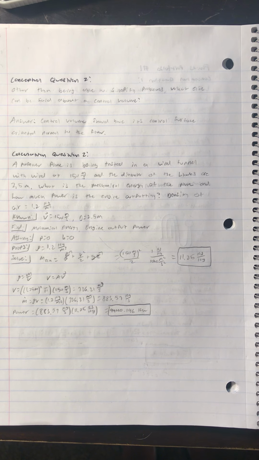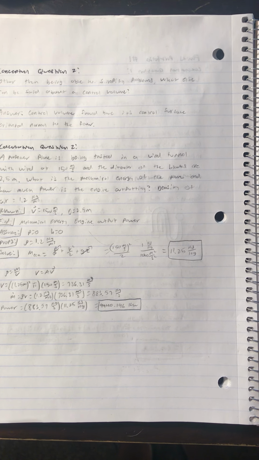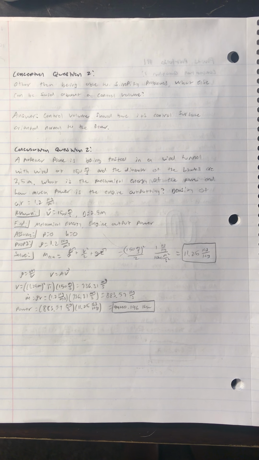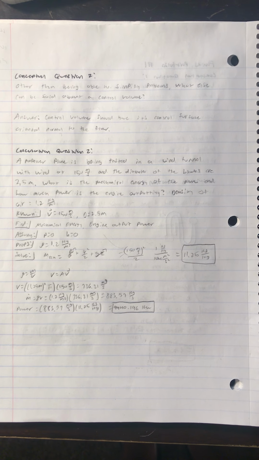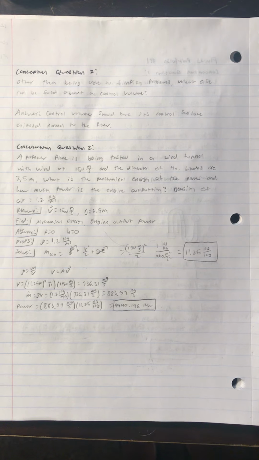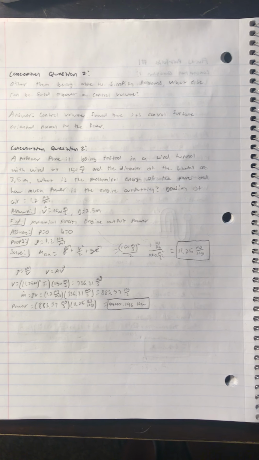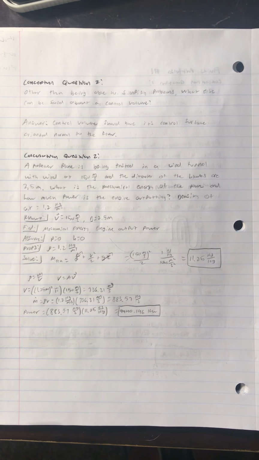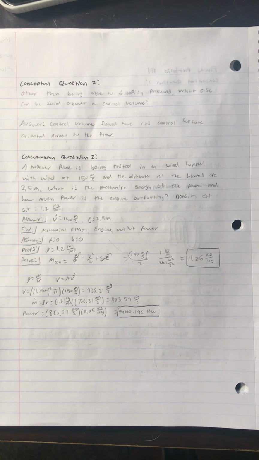The second calculation question was, a propeller plane is being tested in a wind tunnel with wind at 150 meters per second, and the diameter of the blades are 2.5 meters. What is the mechanical energy of the plane, and how much power is the engine outputting? And then we're told to assume a density of air is 1.2 kilograms per meter cubed.